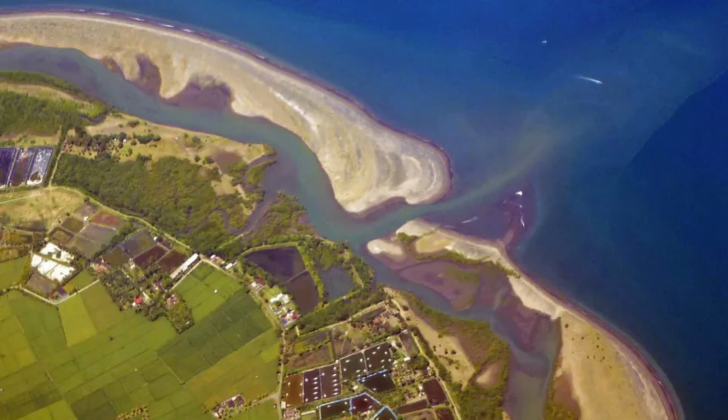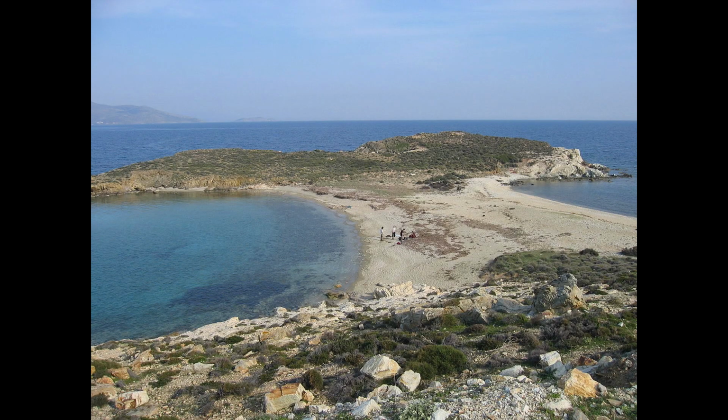We also get something called a barrier island, which is kind of like a bar, but it forms parallel to the coast. The main difference between a bar and this barrier island is that the bar joins two headlands, whereas the barrier island is open at either one or both ends, kind of like in the picture shown. Lastly, a spit can also form a tombolo.